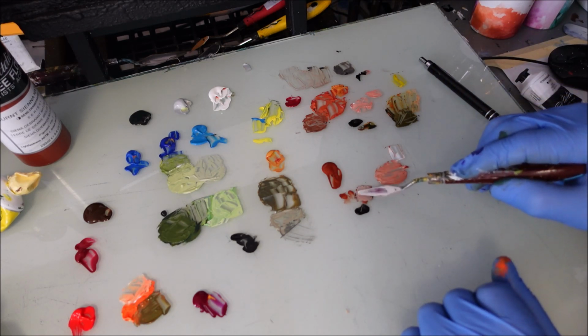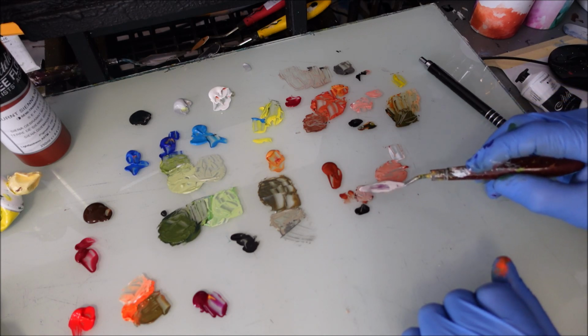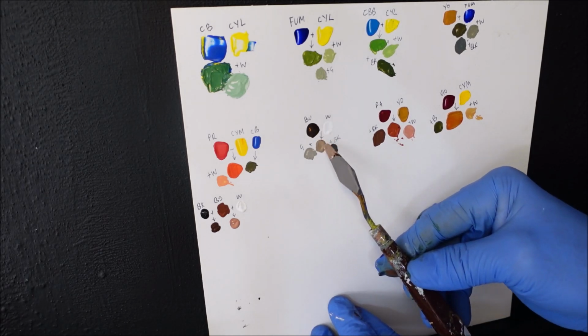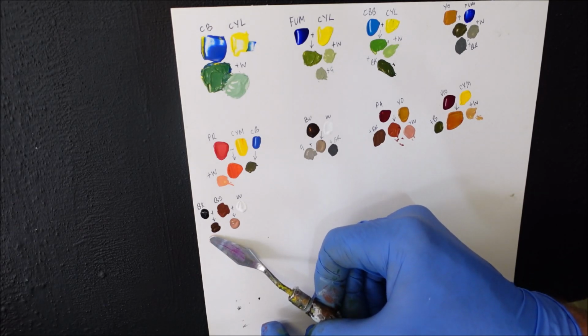Now I'm going to look at my chart and just see if I can see this colour anywhere within my chart. Can we see that anywhere? Oh, it's sort of close to the burnt umber and the white, isn't it? So there we added white.